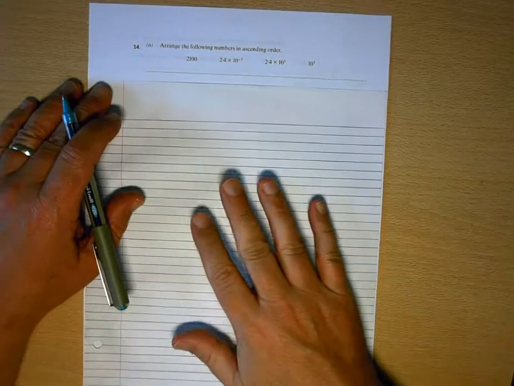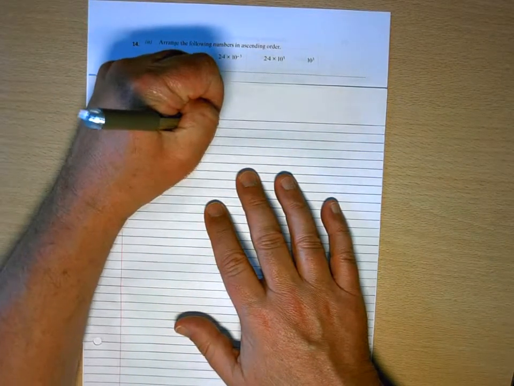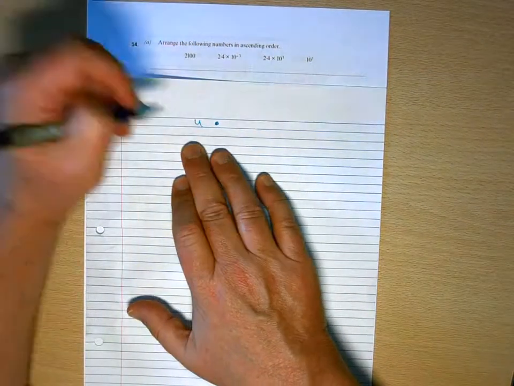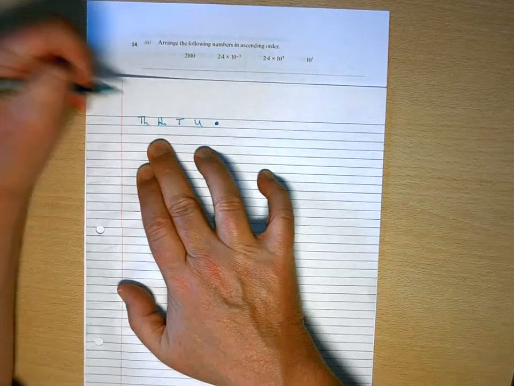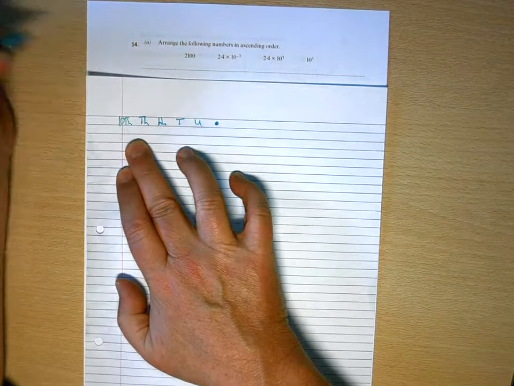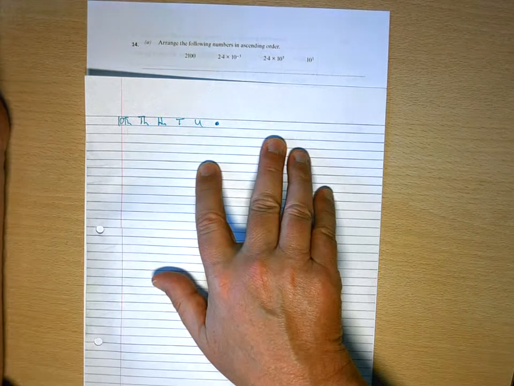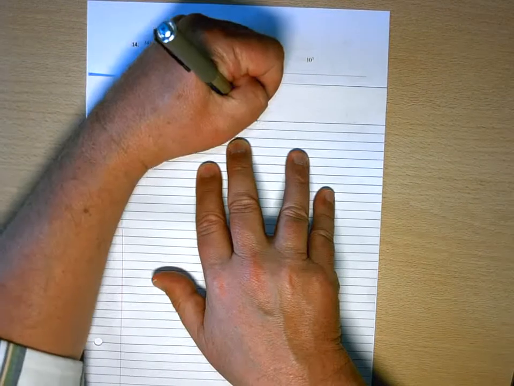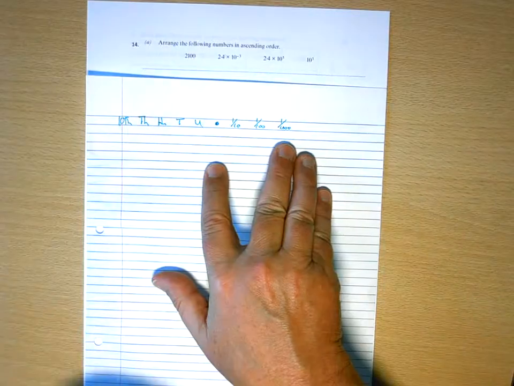When you're working with standard form, think about place value. Think about what you were taught in primary school. You start with your decimal point. On this side of your decimal point, you've got units, tens, hundreds, thousands, 10,000s. And then you come to secondary school and we teach you about this side of the decimal point, where you've got tenths, hundredths, thousandths, and so on.